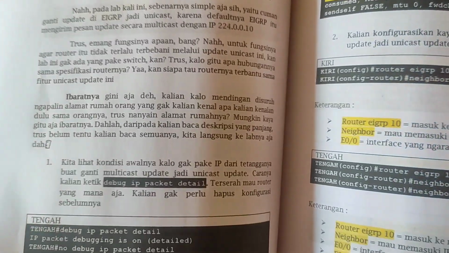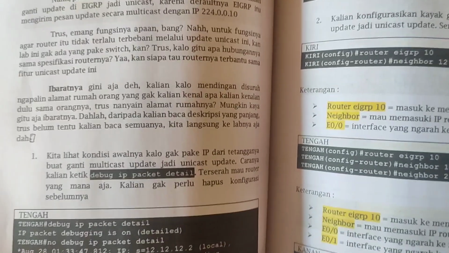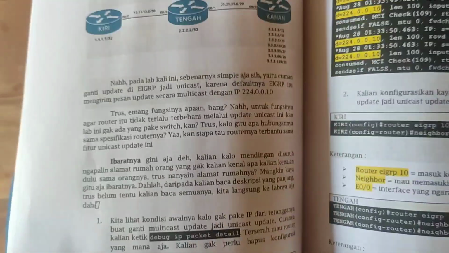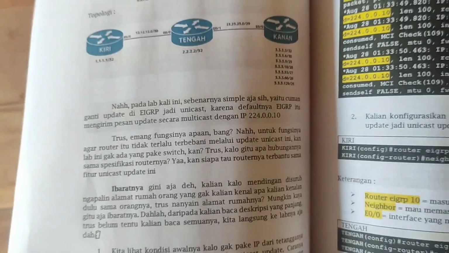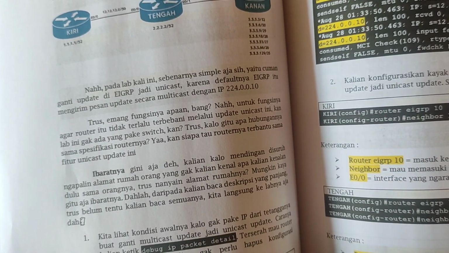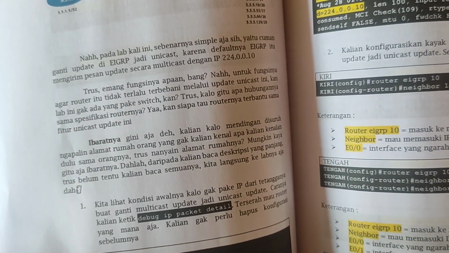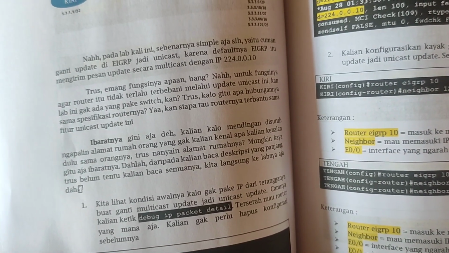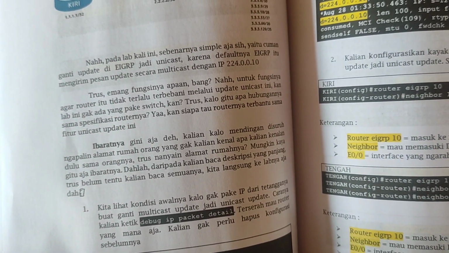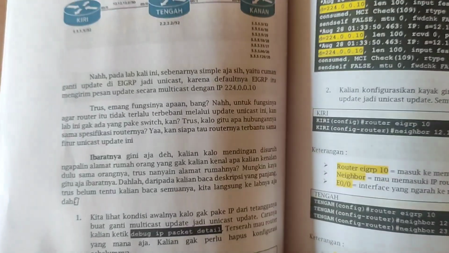Okay, for the next, there is EIGRP unicast update. What is EIGRP unicast update? Normally EIGRP sends updates using multicast. This means all EIGRP-enabled routers on the link can hear the update on the network, and the adjacency will process it.